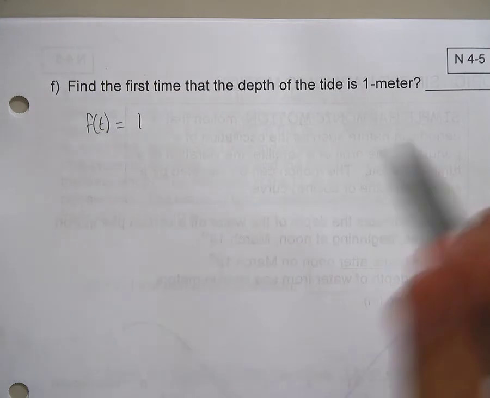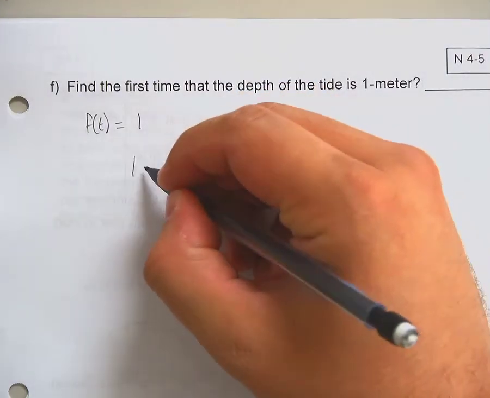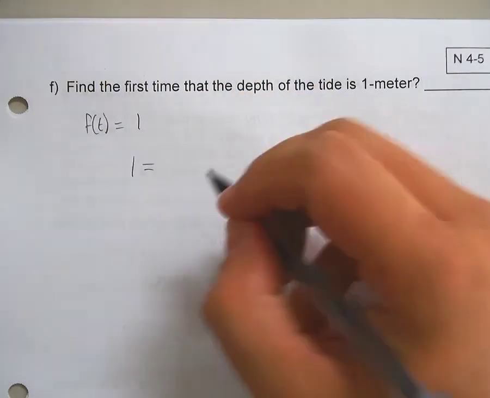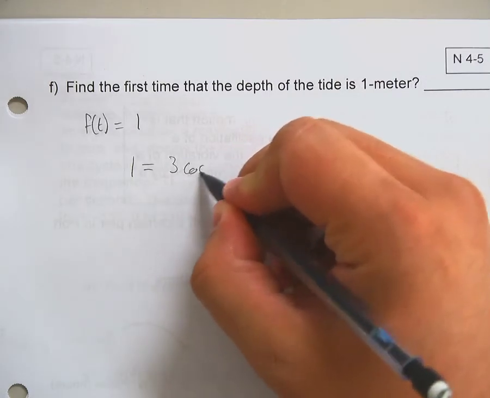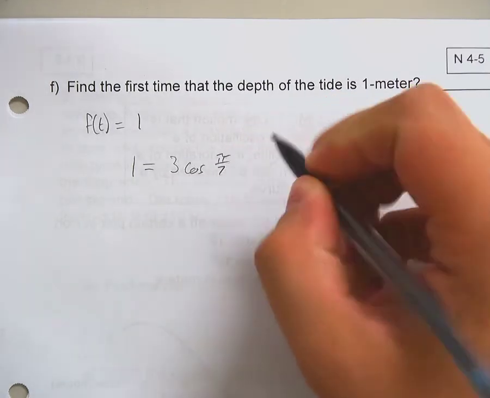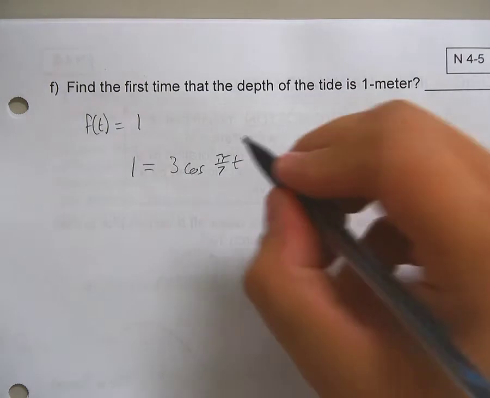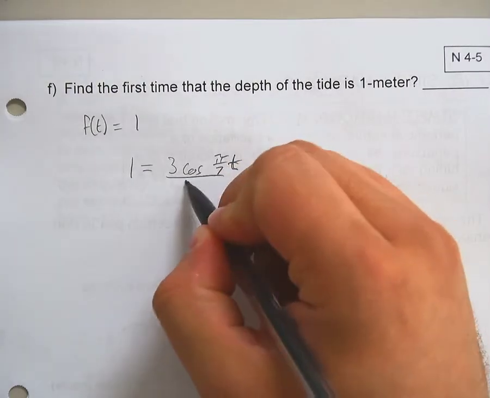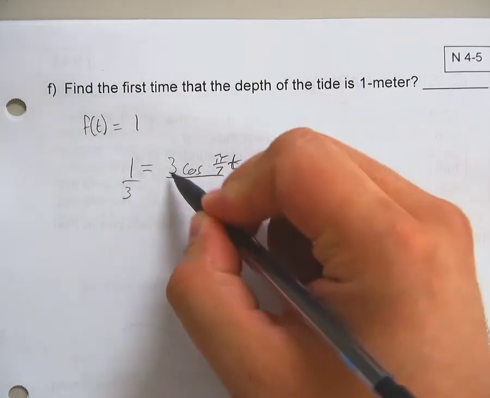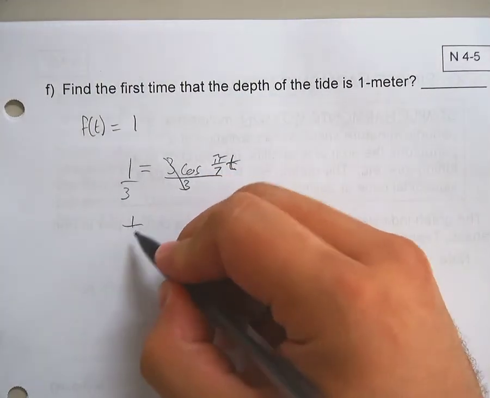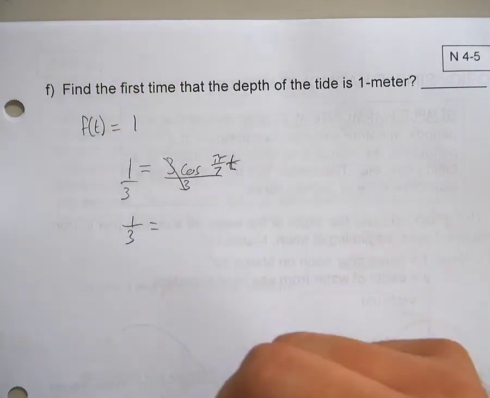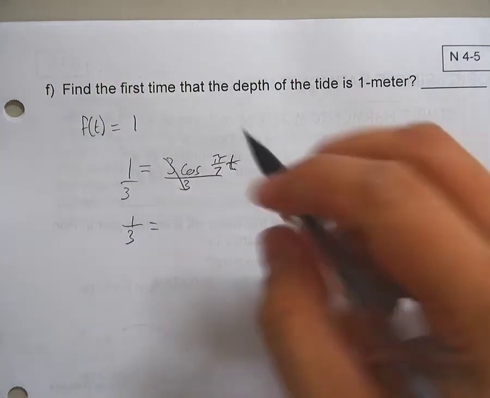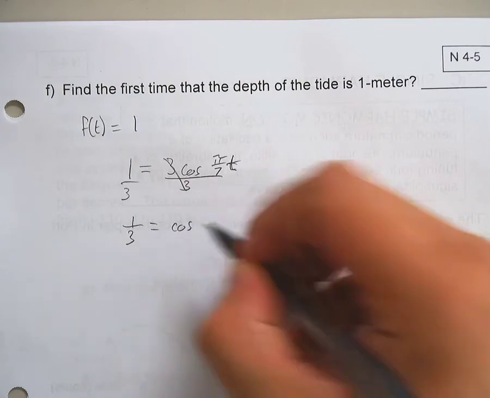In other words, they want us to set our equation equal to 1. 3 cosine of pi over 7 t. And they want us to solve for t. So we divide by 3. Please understand here that we are not dividing by cosine. You do not divide by cosine. You don't do it.